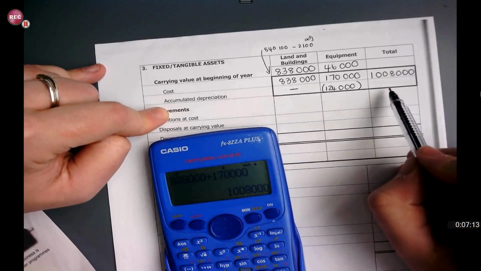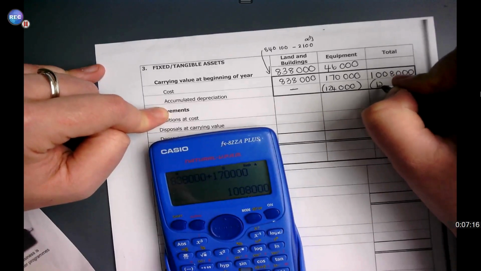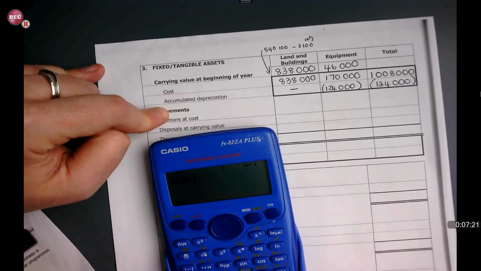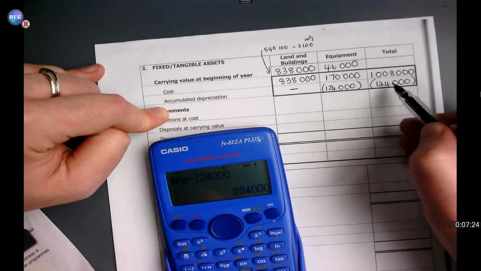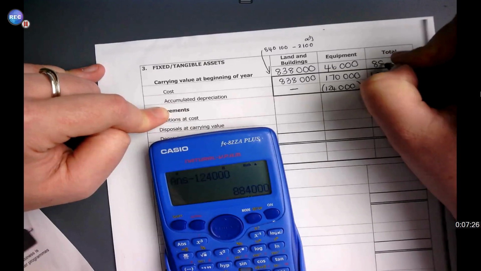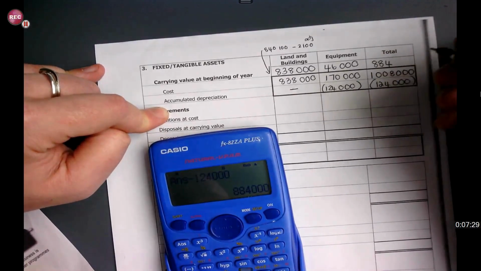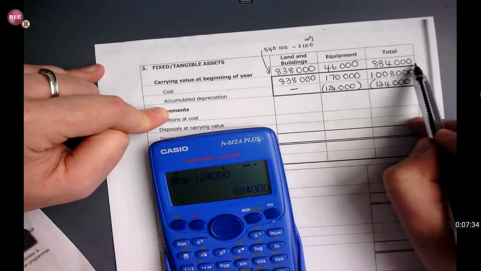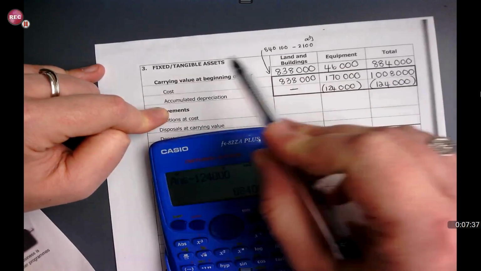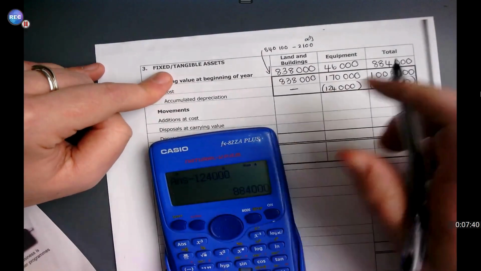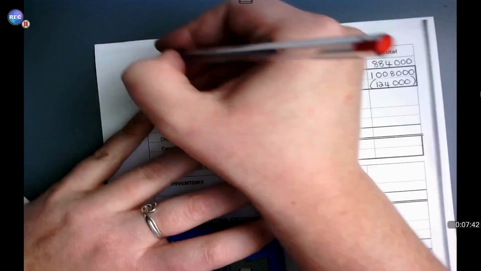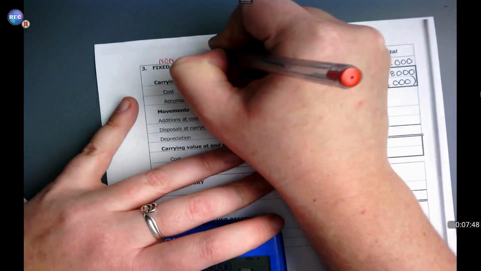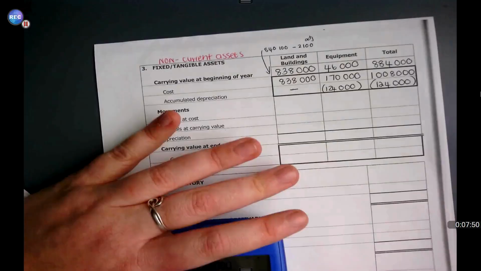The total accumulated depreciation, there was only one amount, was 124,000. Remember in brackets because we're going to minus it from the total. That's 124,000. So that minus that gives me 884,000. So that is the carrying value of all the assets. This is considered your fixed assets. In other words, your non-current assets. These are your non-current assets.